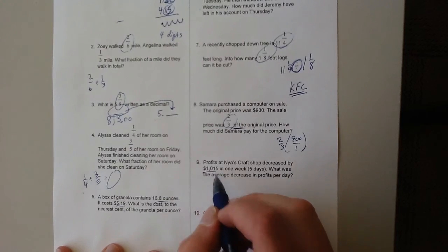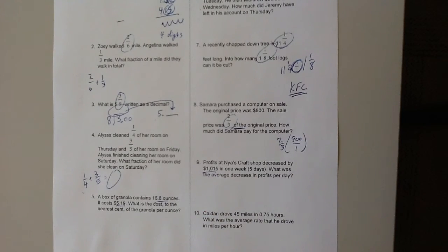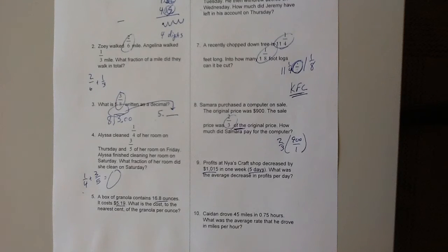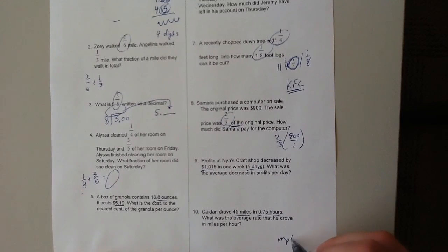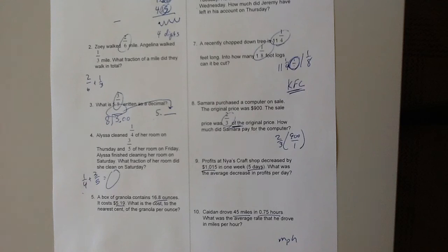And number 9, to find the average decrease in profits per day, you take the total decrease, and divide that by the number of days you have. And that will give you how much the profit decreased each day. And number 10, Caden drove 45 miles in 0.75 hours. So to find the average rate, you take the miles and divide that by the number of hours, and that will give you how many miles per hour Caden was driving. Hope this helps. We'll discuss it tomorrow in class.